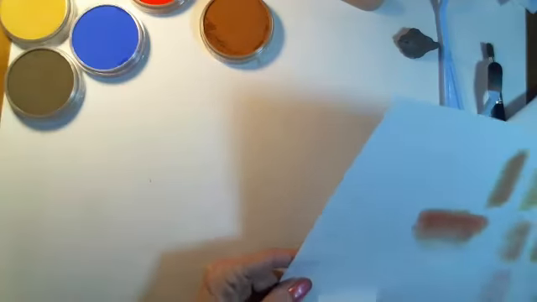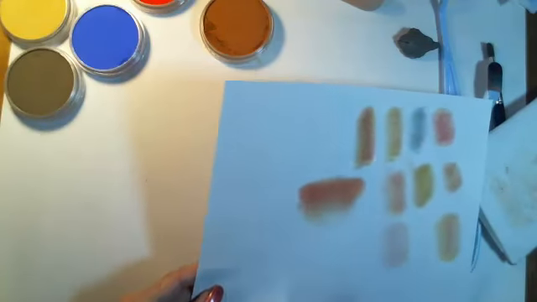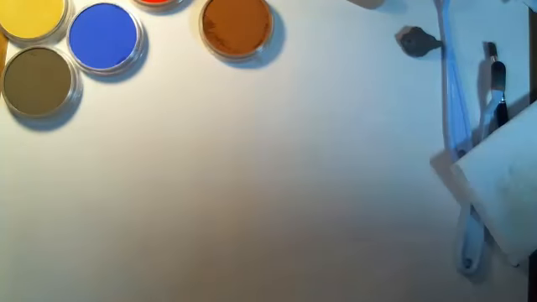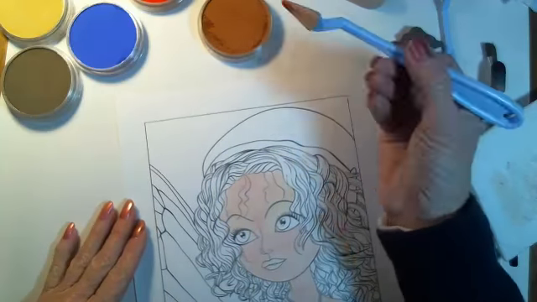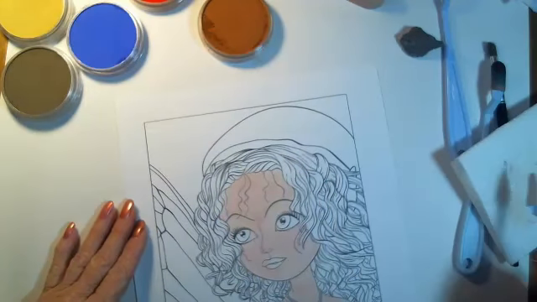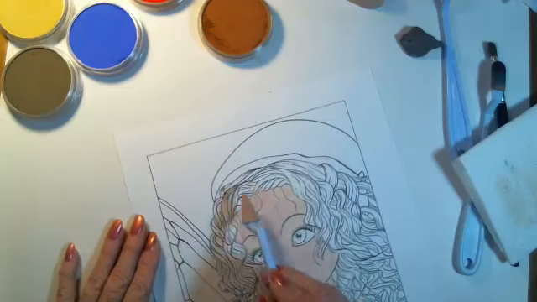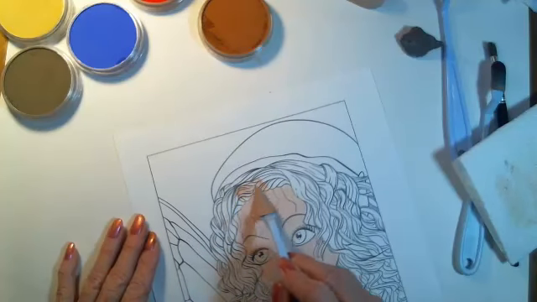Okay, so I'm going to start with the burnt sienna as a base, and then I had a little bit of yellow and red on top. That's how I made that color. So that's what we're doing. Yeah, we're going with it. And really, you guys, a little bit of this goes a long, long way.